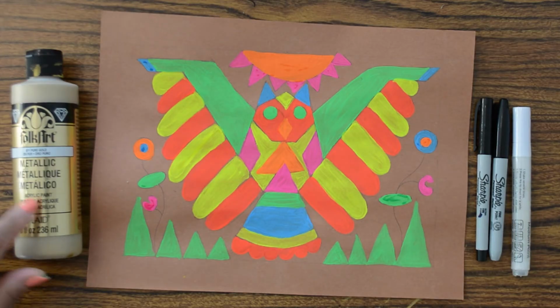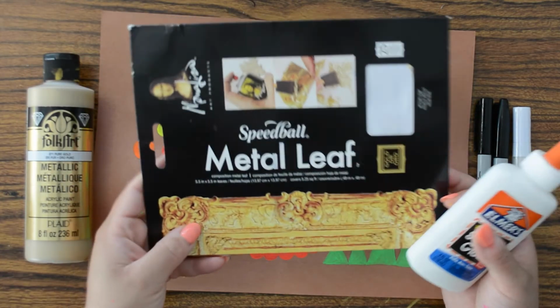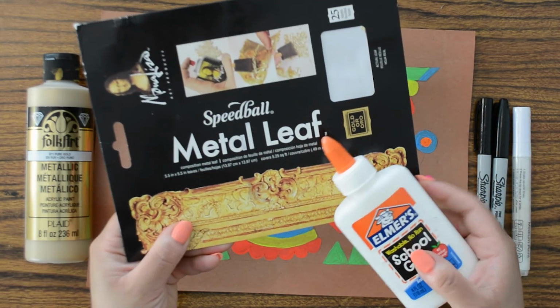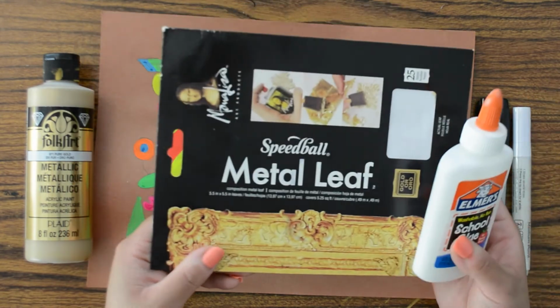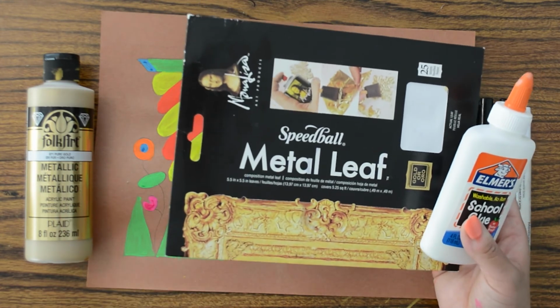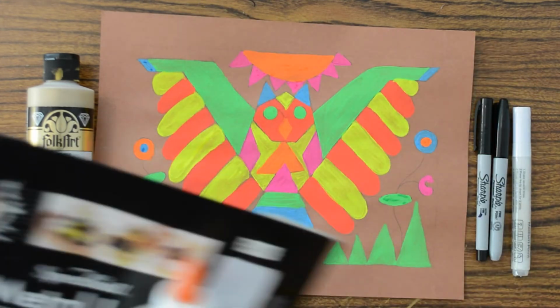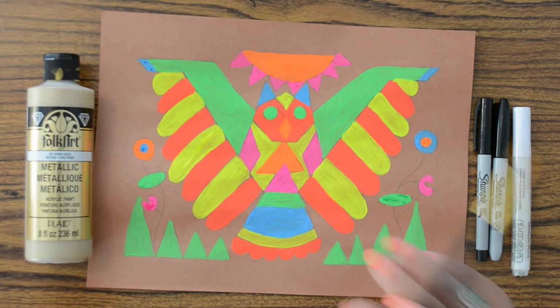About painting with gold acrylic paint. You could also use gold metal leaf. Now with gold metal leaf, you're not able to draw on top of it, but man, let me tell you, it will make your project look very, very expensive. We're actually just going to use our gold metallic paint.